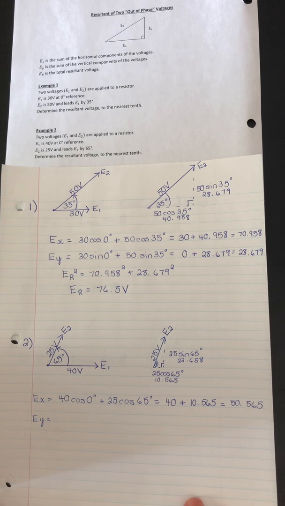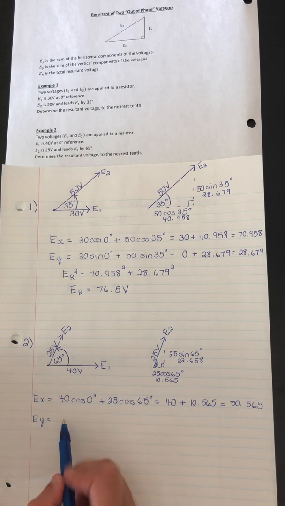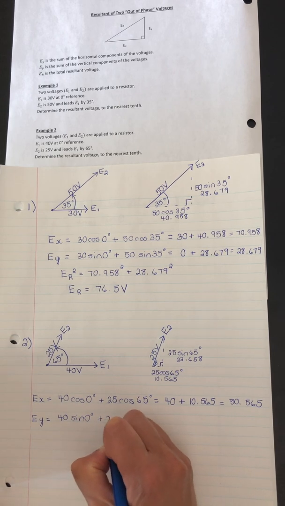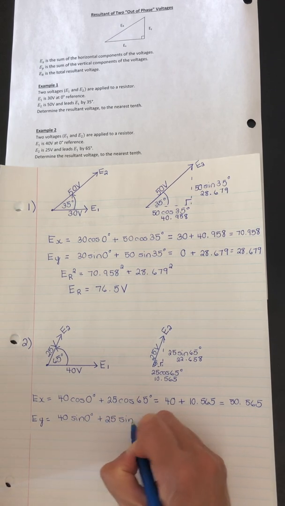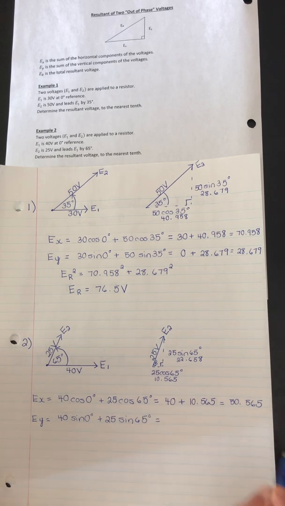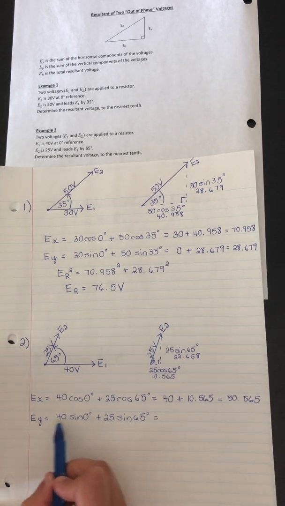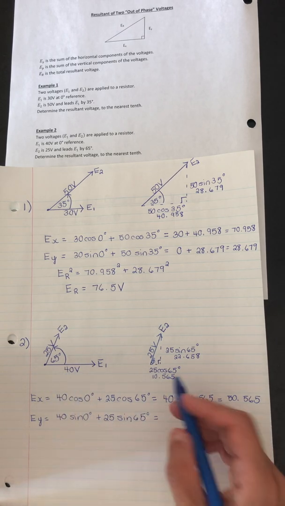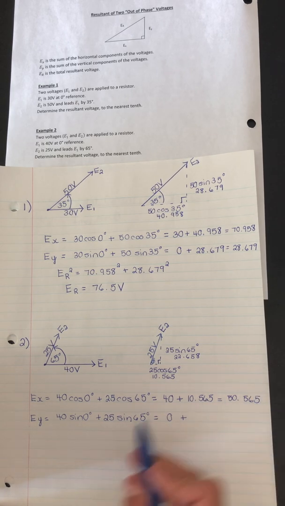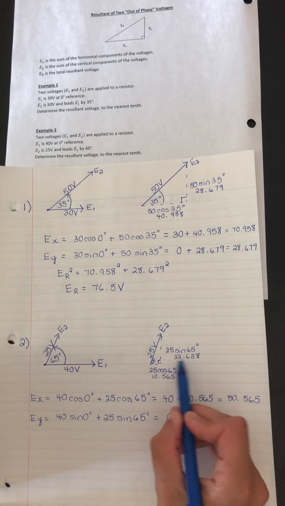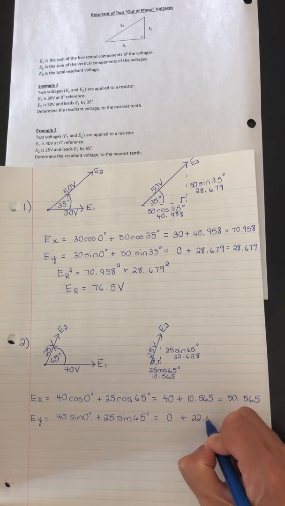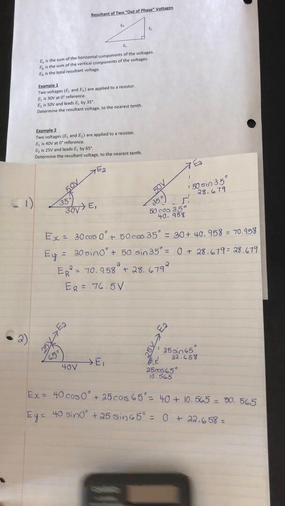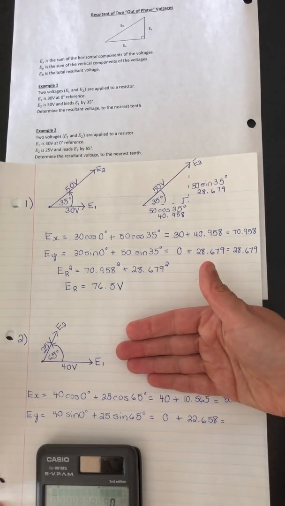Okay, now what about EY? Well, all we do is we take cosine and change it to sine. So 40 sine 0 plus 25 sine 65. And this is 0 because this vector has no vertical component. And this 25 sine 65, we already worked out up here. It's 22.658.